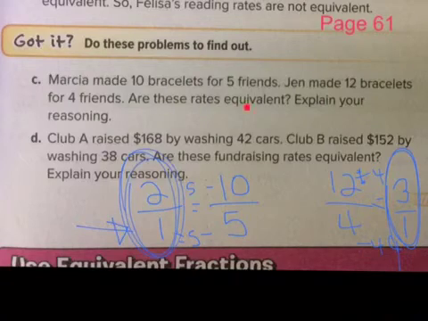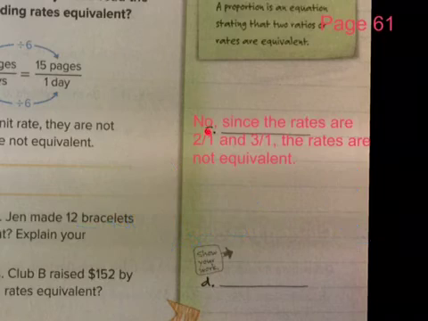So are they equivalent? Well, no. Let's explain our answer. No, they're not equivalent. Since the rates are 2 to 1 and 3 to 1, the rates are not equivalent. 2 bracelets for one person, and this one are 3 bracelets per person. Not equivalent. Okay, let's look at D.